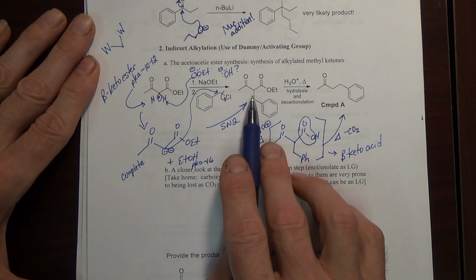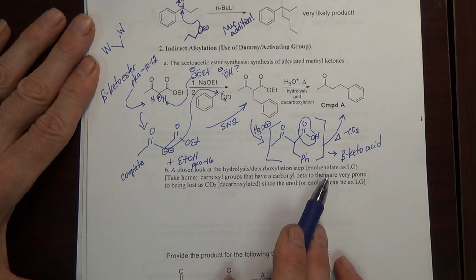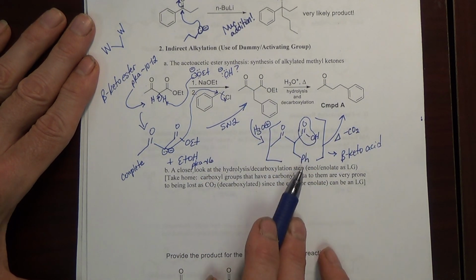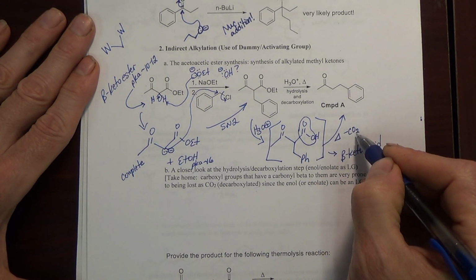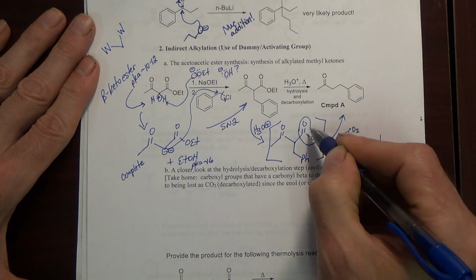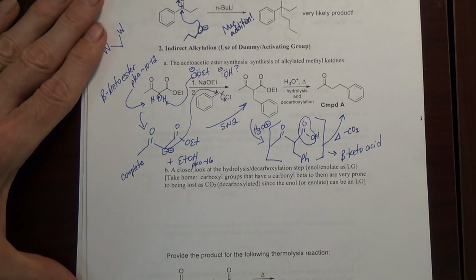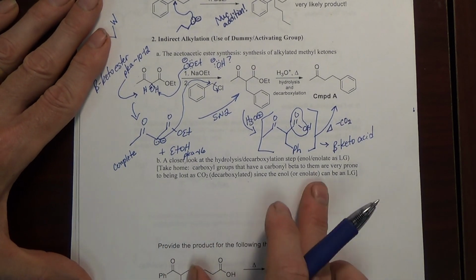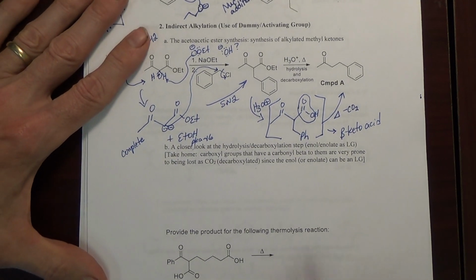And after we alkylate, we can remove the ester by hydrolysis to the beta keto acid, and it will usually spontaneously lose CO2. It'll decarboxylate, and we will get just the ketone. Okay, a closer look at the decarboxylation, including mechanism.